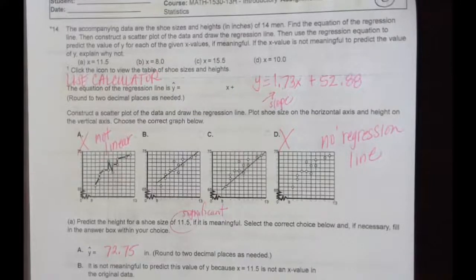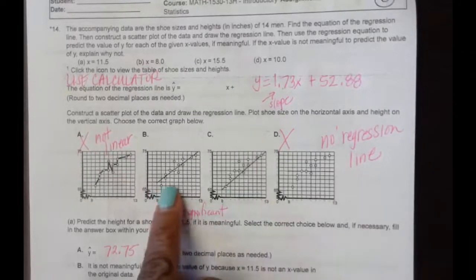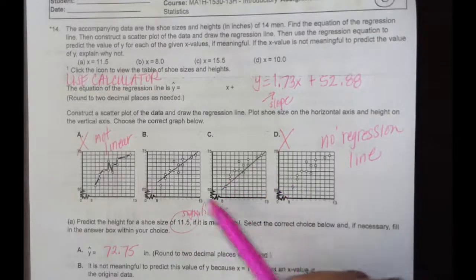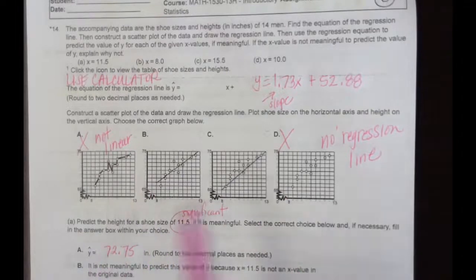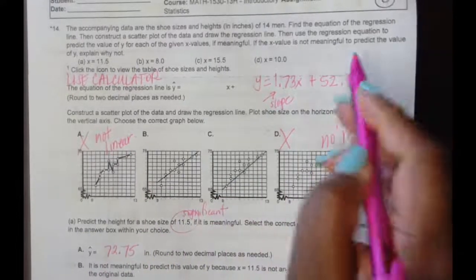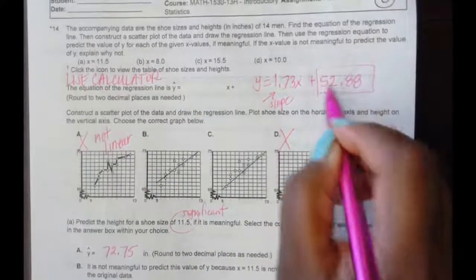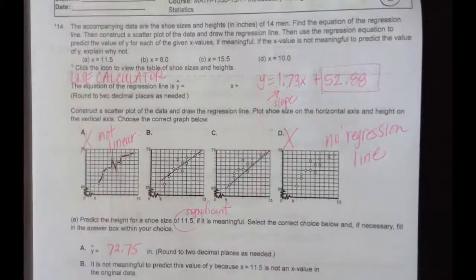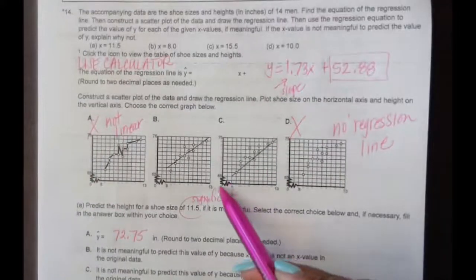So now I have to consider which one is better. Do you all see that I'm comparing this y-intercept, this part is a positive 52.8. I'm going to use my ruler to extend it because I can't see where this line comes out on the graph.